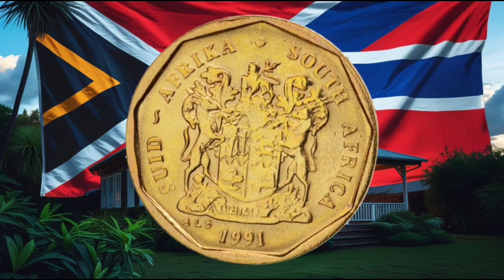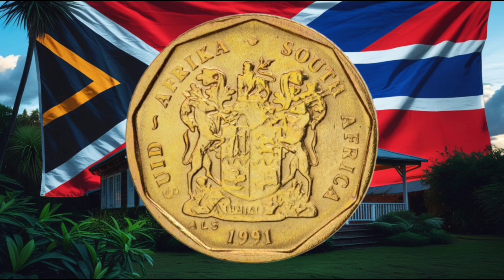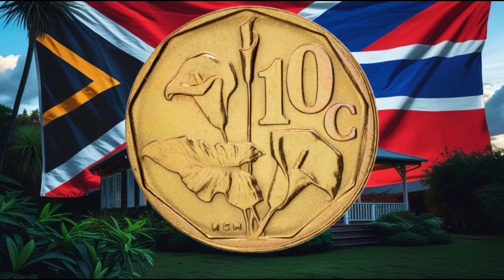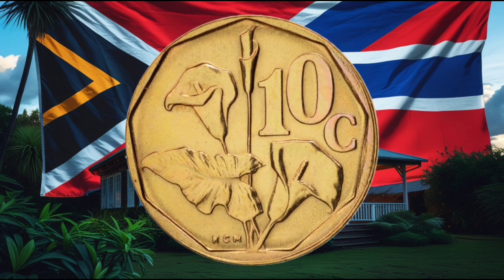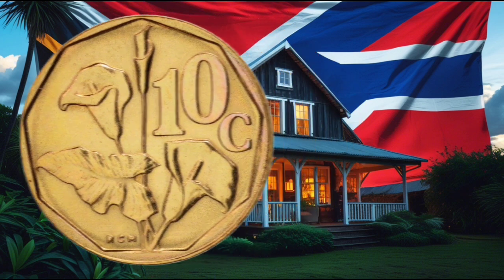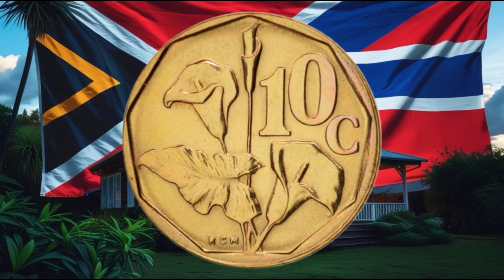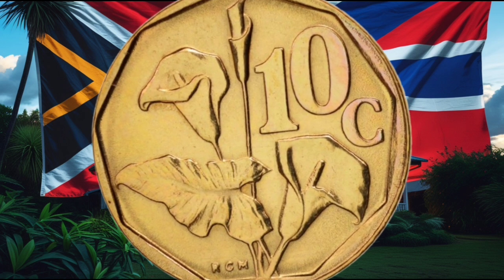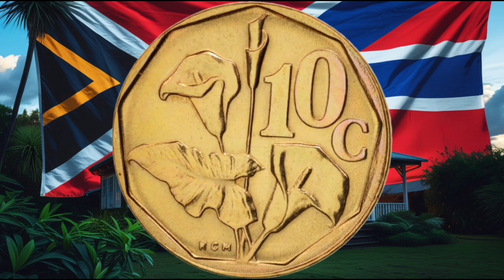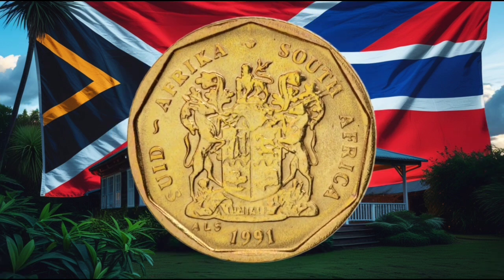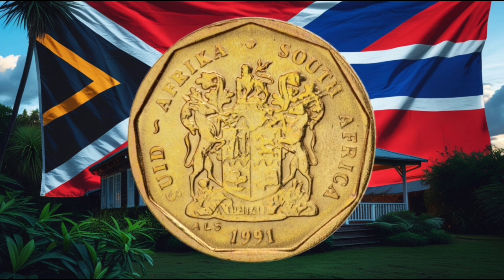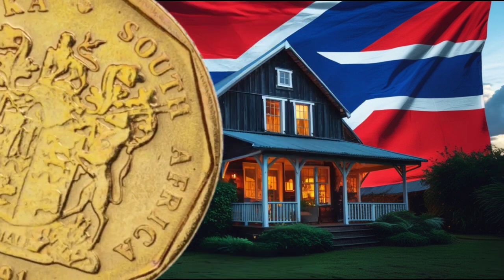The coin is part of the South African decimal series, which was introduced in 1961 when the country moved from the British system to the decimal system. The 10 cents denomination had several design changes over the years, but the 1991 version continued the tradition of featuring native flora and local symbolism. Made of nickel-plated copper, the 10 cents 1991 coin has a diameter of 16 millimeters and a mass of around 2.5 grams. Its small size and metallic composition made it a durable and everyday piece of pocket change, widely used in commerce across the country.